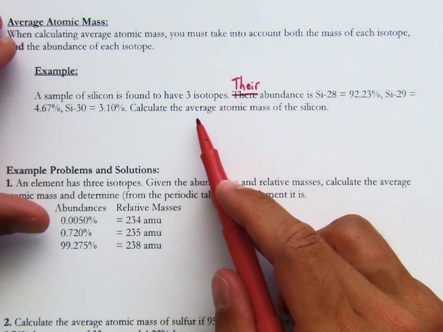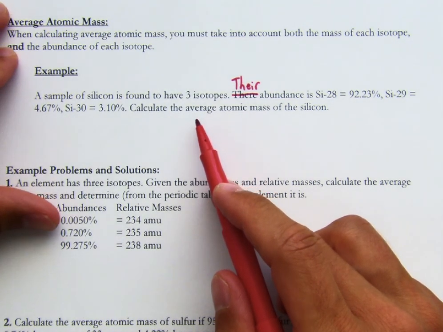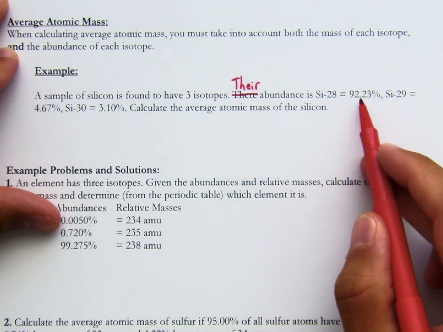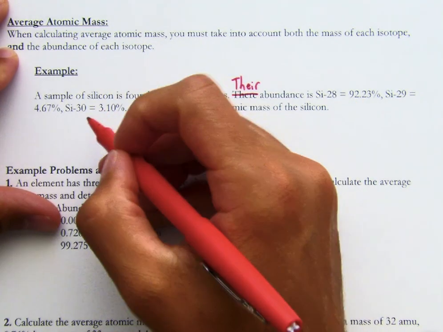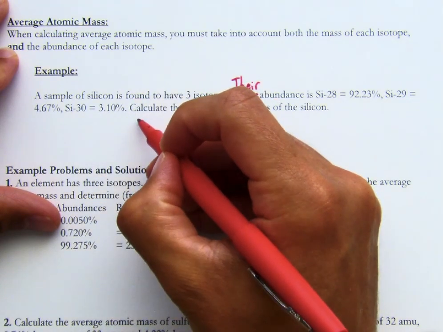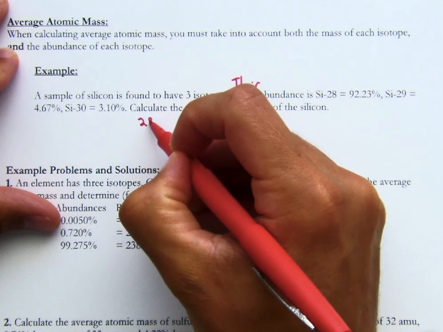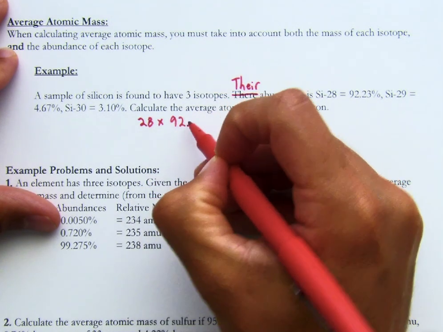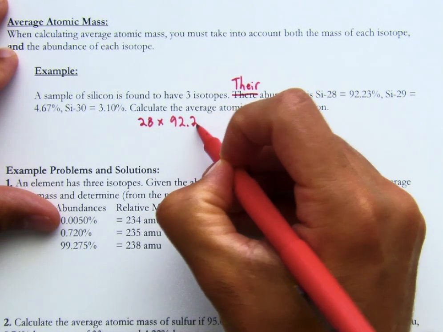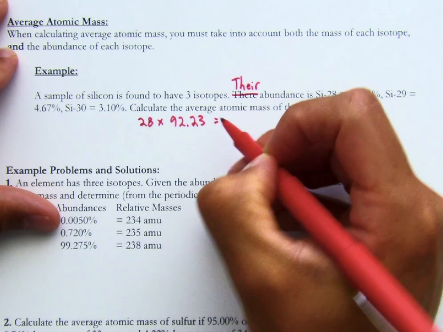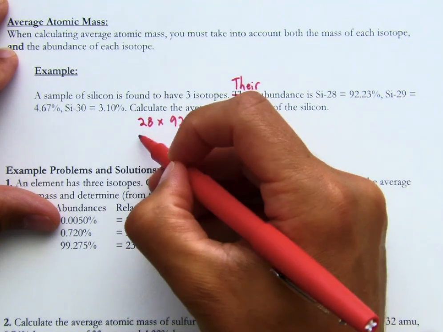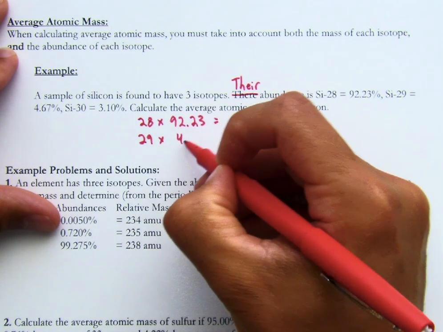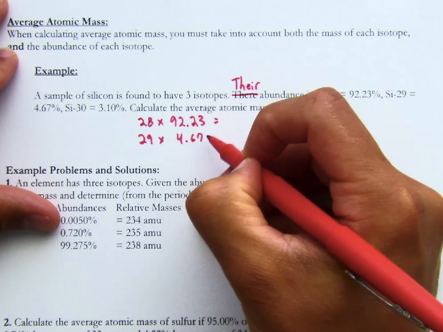Now you can do this a couple of different ways. One way is to just leave the percents as is. So if we have Si-28, we're going to say 28 times 92.23. We have 29, so that's going to be times 4.67.